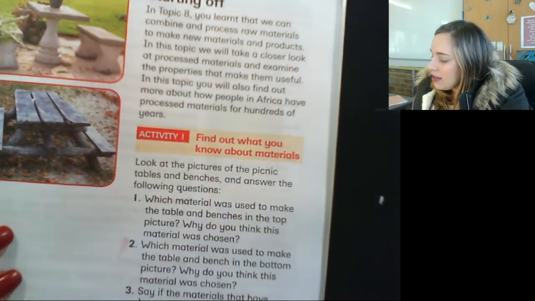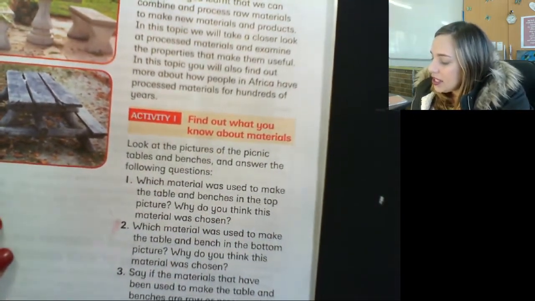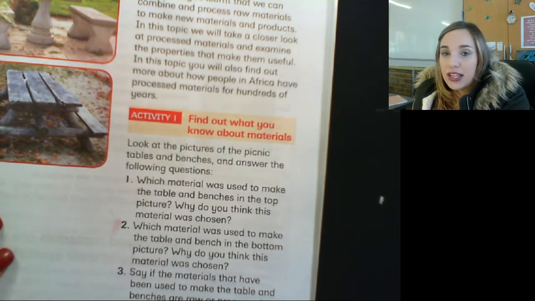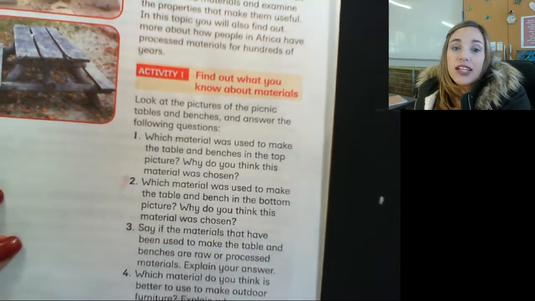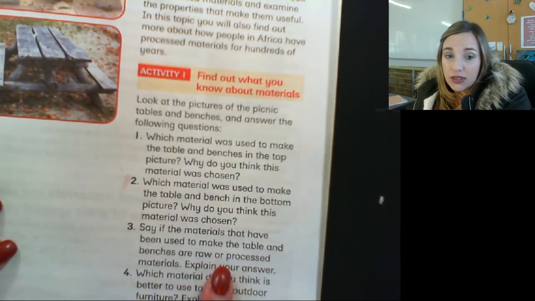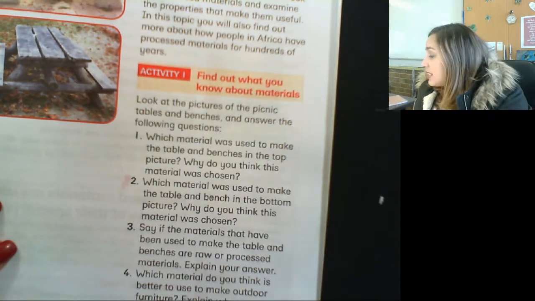Okay. Then 3, say if the material that has been used to make the table and benches are raw or processed. Explain your answer. Here you have to say for both. So for the first, the concrete tables.